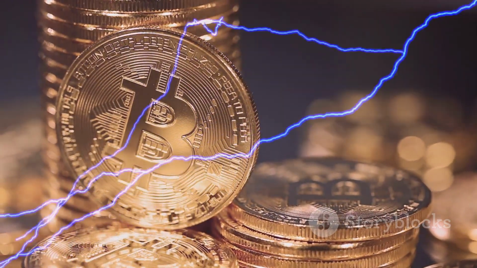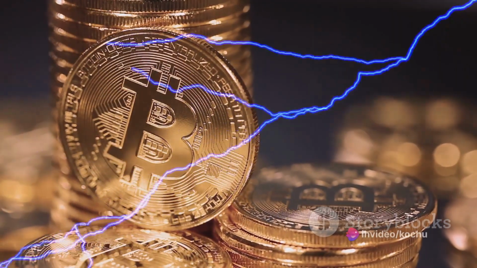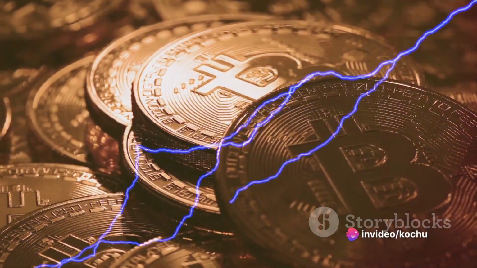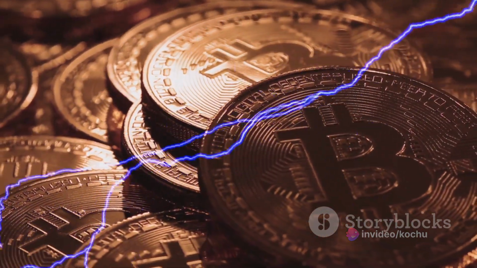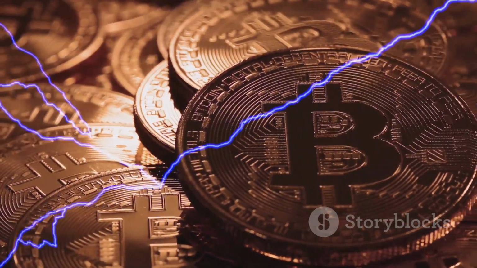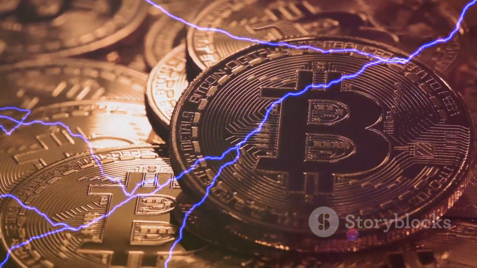This is particularly true in the case of Bitcoin and other cryptocurrencies that rely on a process known as mining. Mining is computationally intensive and requires a substantial amount of electricity. This has led to criticisms that blockchain technology could contribute to environmental degradation if not managed responsibly.